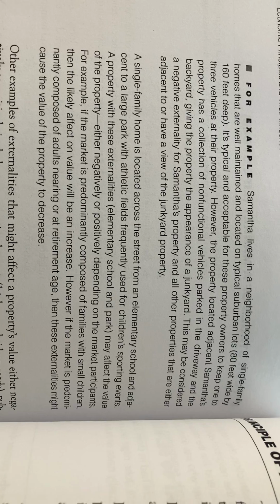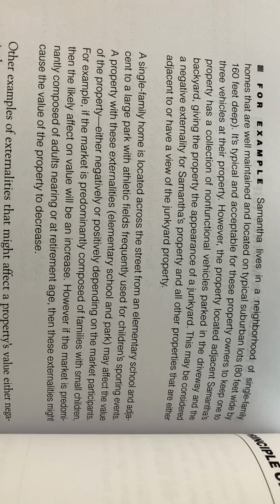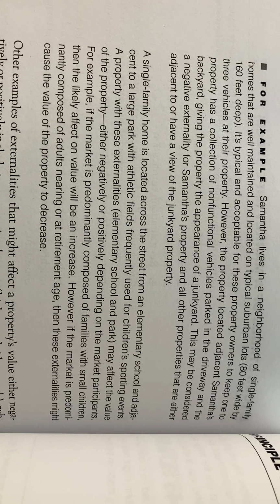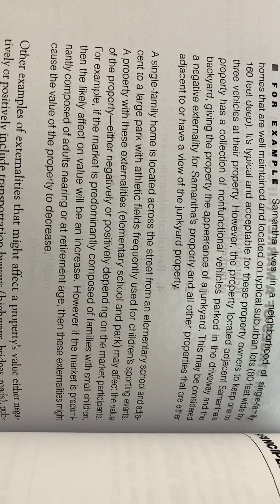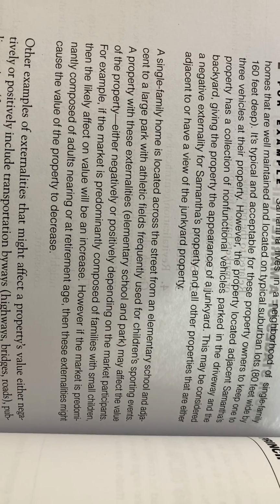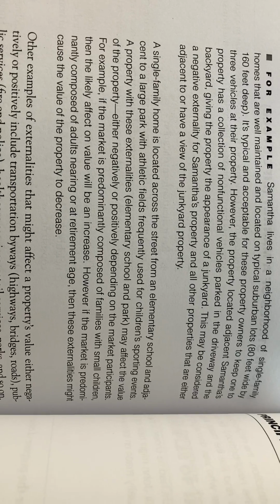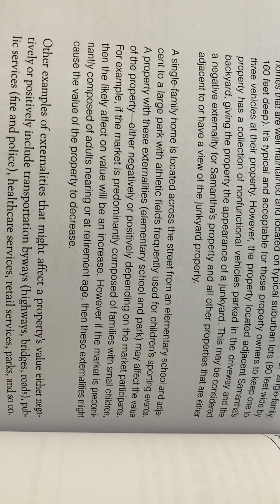However, the property located adjacent to Samantha's property has a collection of non-functional vehicles parked in the driveway and the backyard, giving the property the appearance of a junkyard. This may be considered a negative externality for Samantha's property and all other properties that are either adjacent to or have a view of the junkyard property.